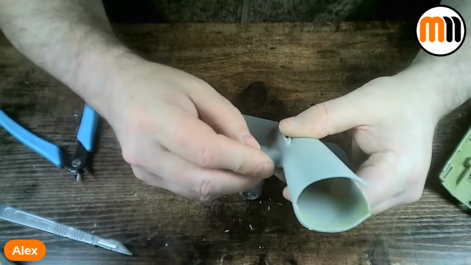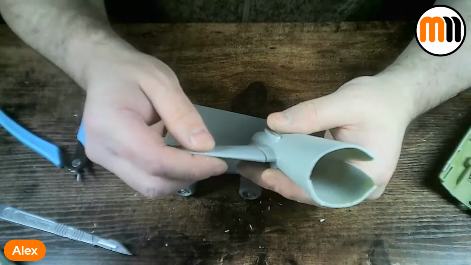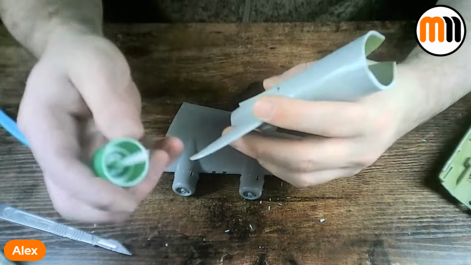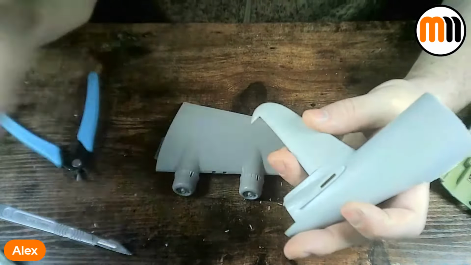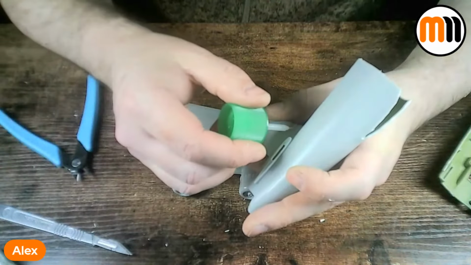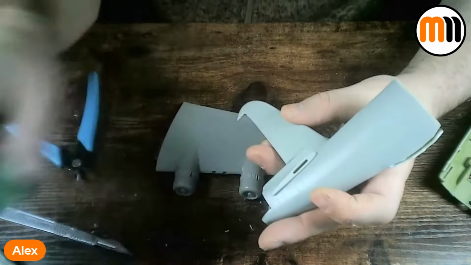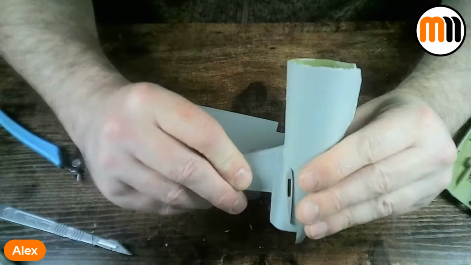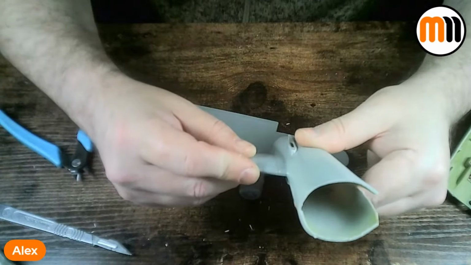Yep. Let's put some glue in there. Again, you see I'm using cement not quite in the way that Tamiya Extra Thin was intended.